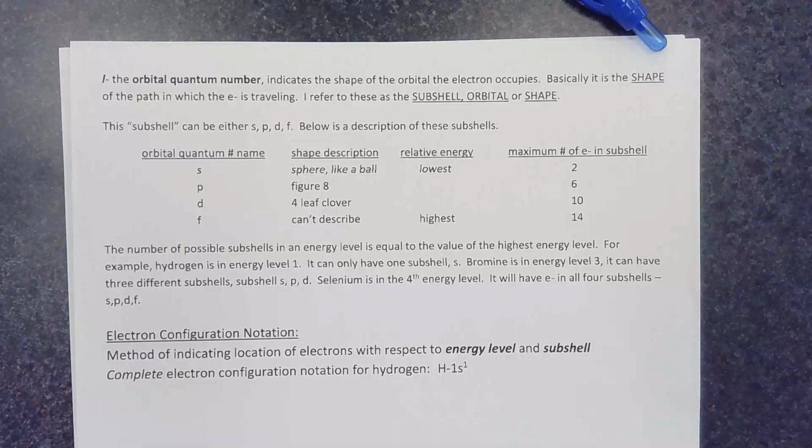So 2 electrons can be in P along X, and if I could do that, P along Y and P along Z, which I can't do, it'd be how many total? 6. Is that making sense? Now, D is a 4-leaf clover. So it's like a double figure 8. It's a 4-leaf clover. I can't show you that, okay?